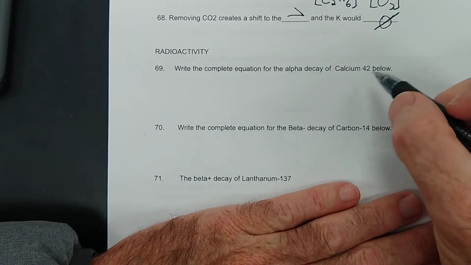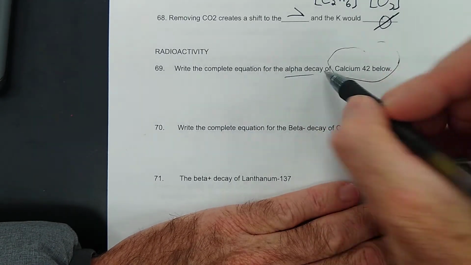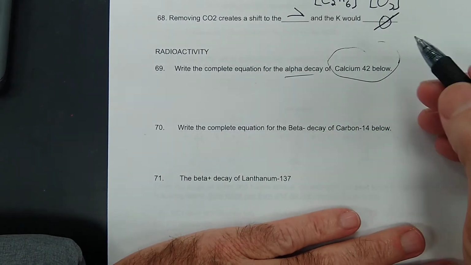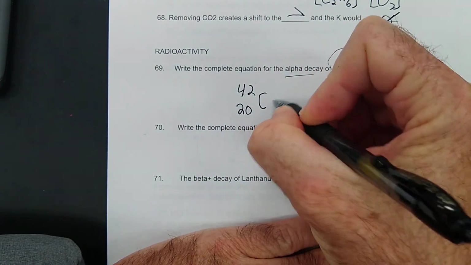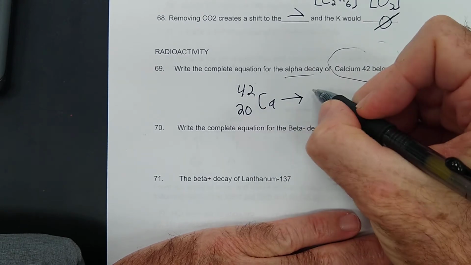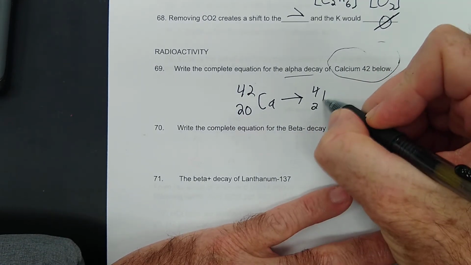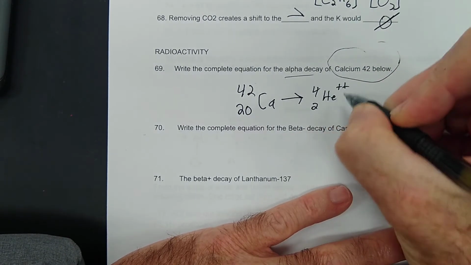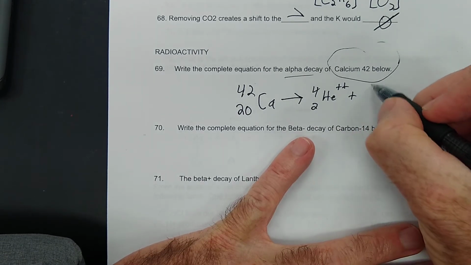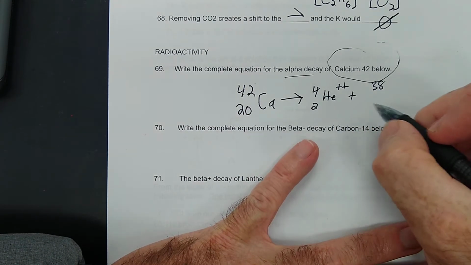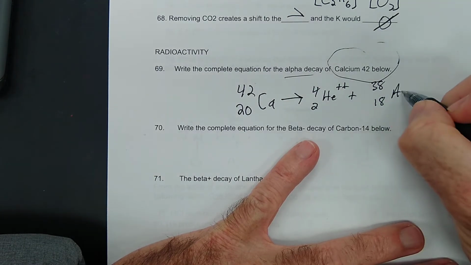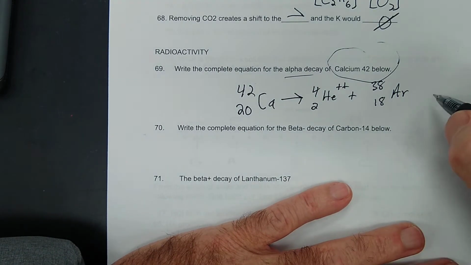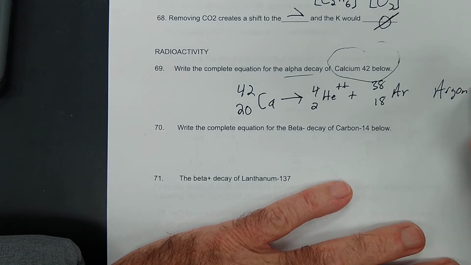What are you going to end up with in the end if this happens, the alpha decay of calcium 42? All right? 42 over 20 Ca would end up being, if it gives off an alpha particle, 38 and 18. It's going to be argon 38. All right? Argon 38.